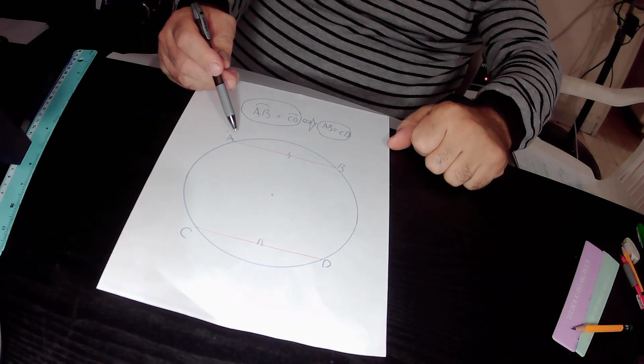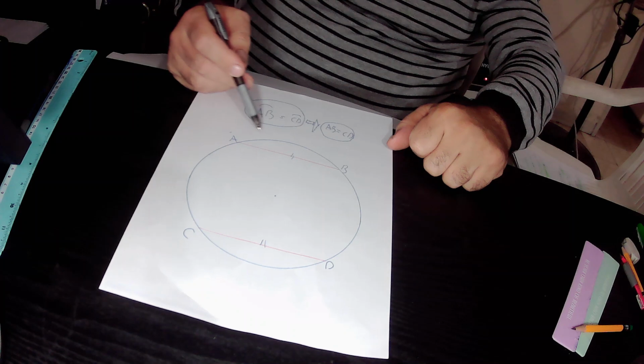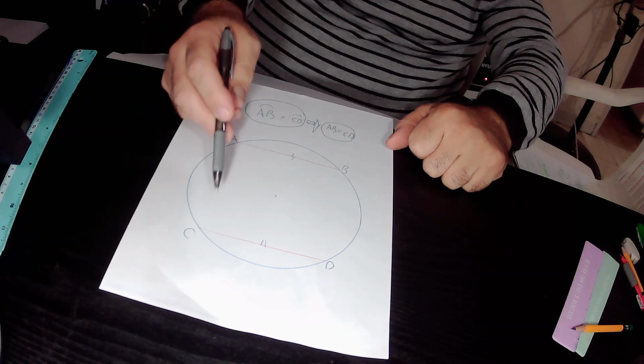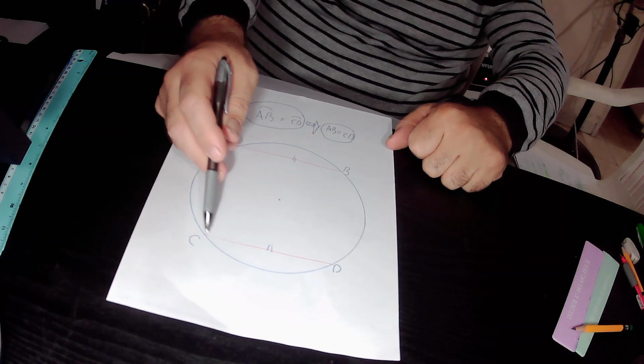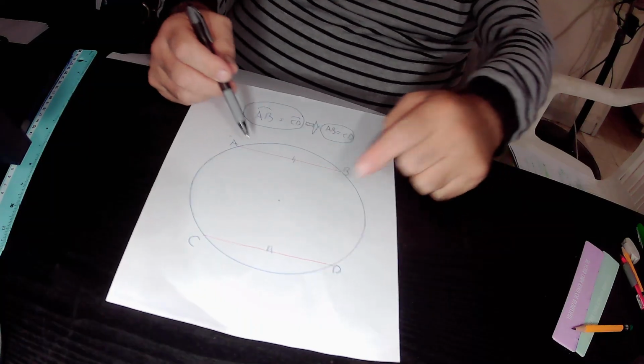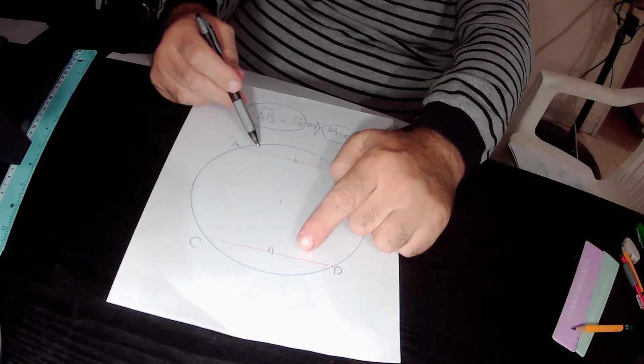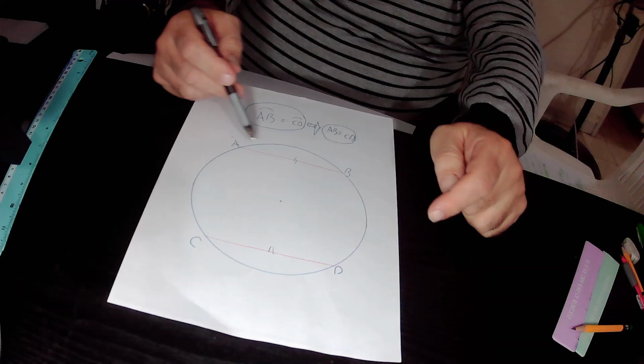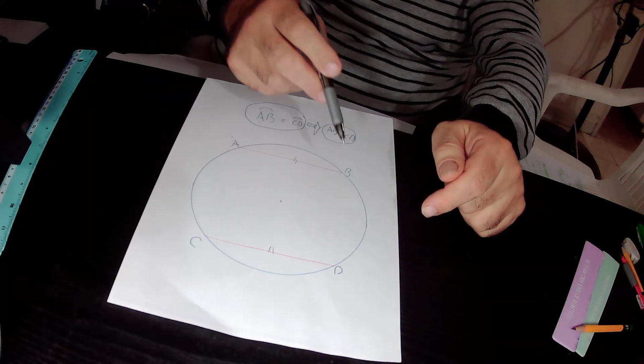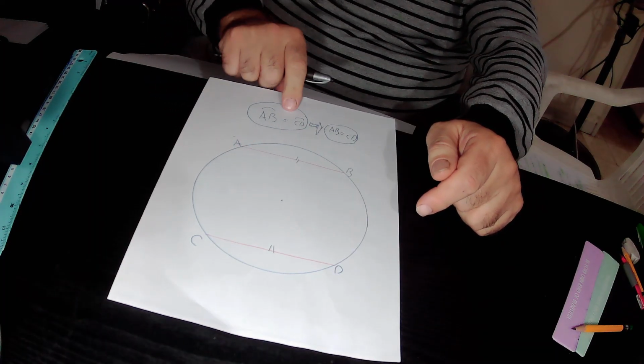The corresponding chord of this arc is called AB. The corresponding chord of this arc is CD. That is to say, chord AB equals chord CD in its length. So we can implement rule 56 in our drawing.